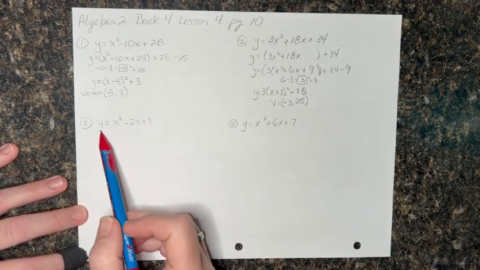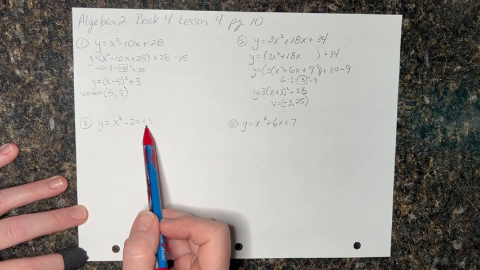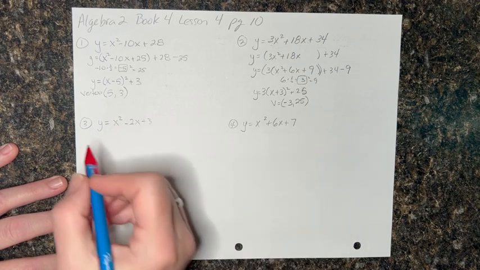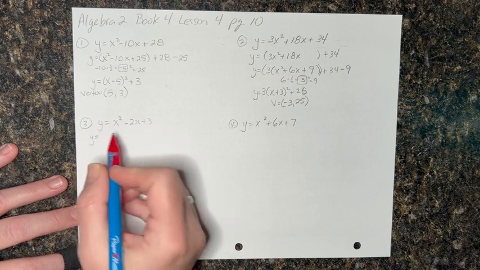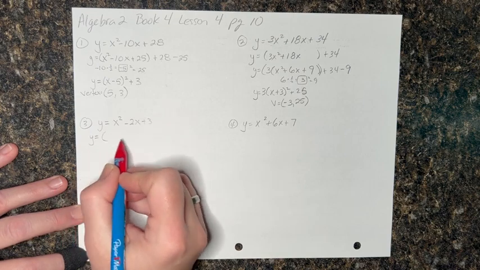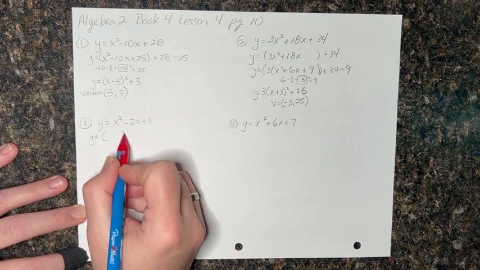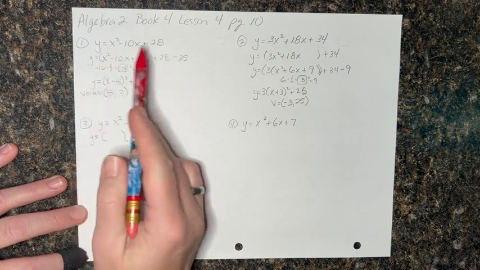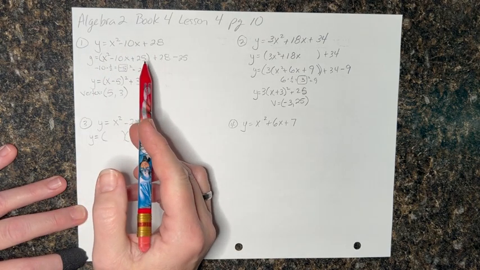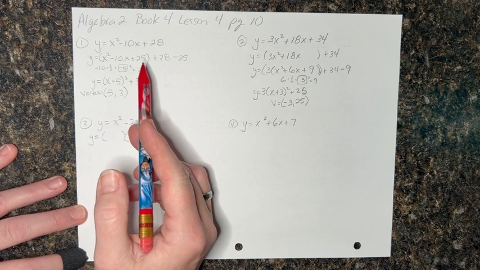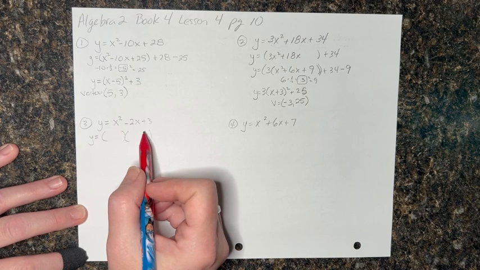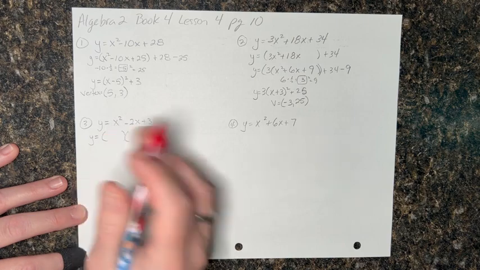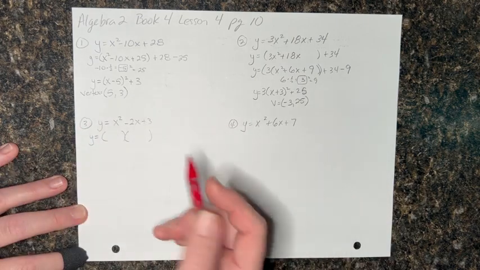So, for number 3, we have y equals x squared minus 2x plus 3. So, this is actually factorable, all right? So we are going to take a look here, although I'm not sure it's going to give us exactly what we need. But let's see here. I don't think it's a perfect square, though. Oh, yeah, it's factorable, but it's not a perfect square.